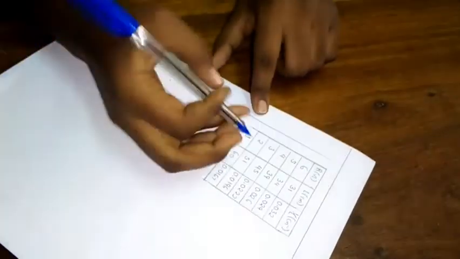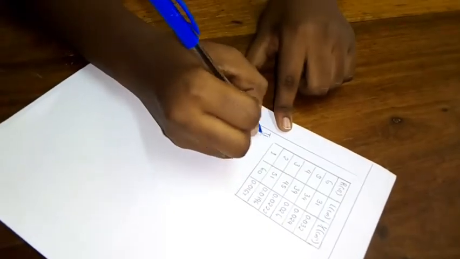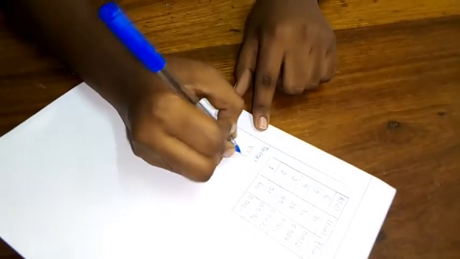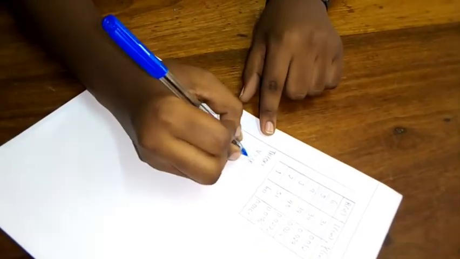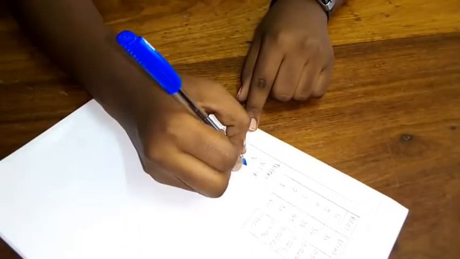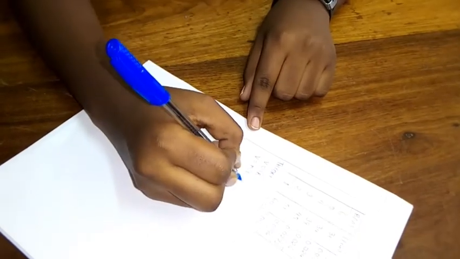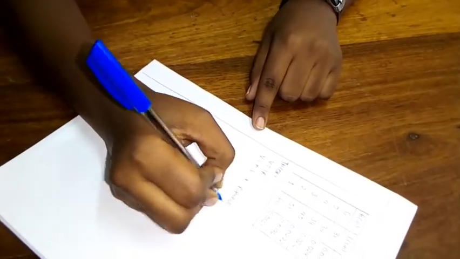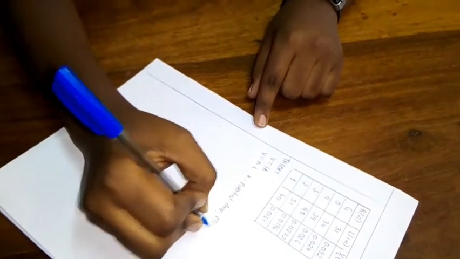Okay, the theory behind the practical. From the theory of V equals I R, voltage equals current times resistance. Also, voltage equals K times L, where K is the potential drop per length.